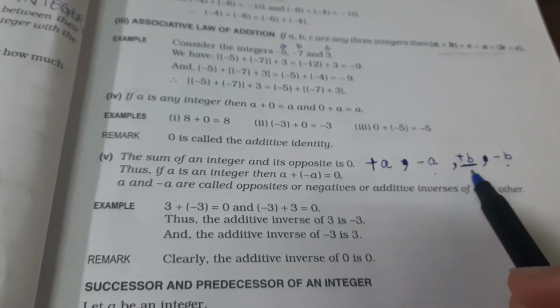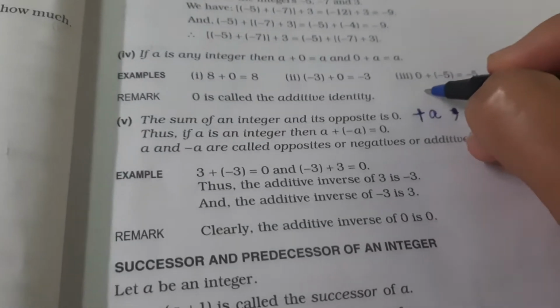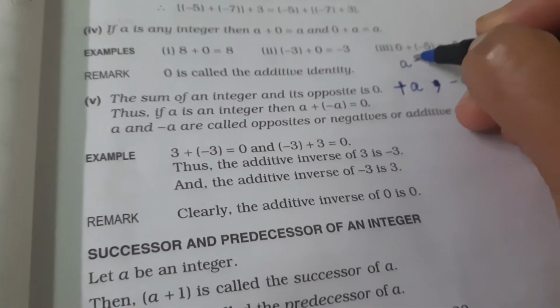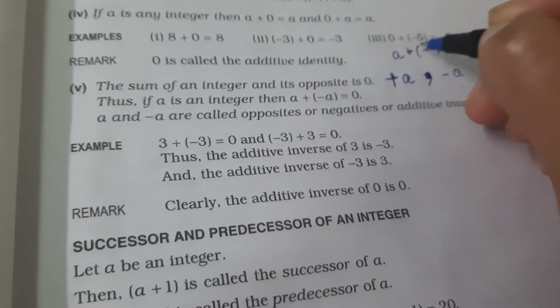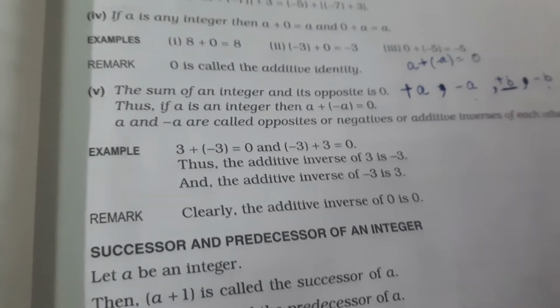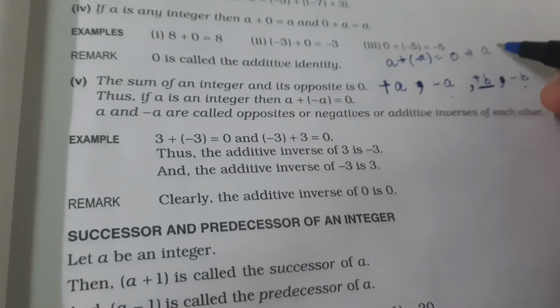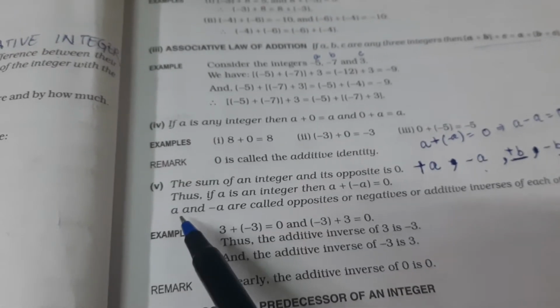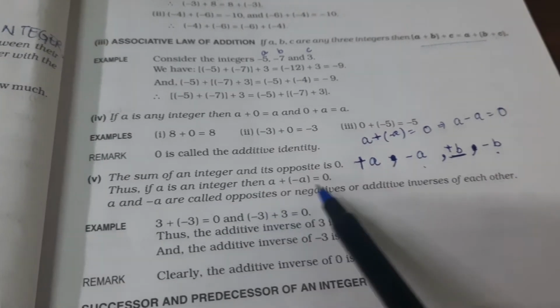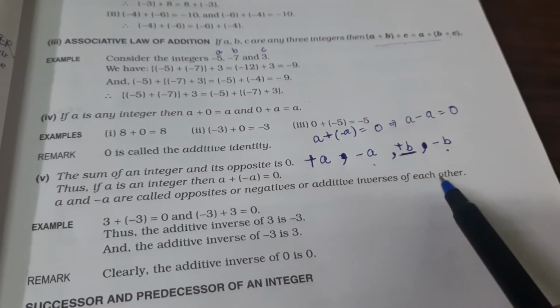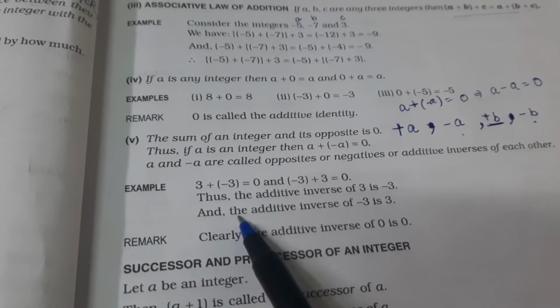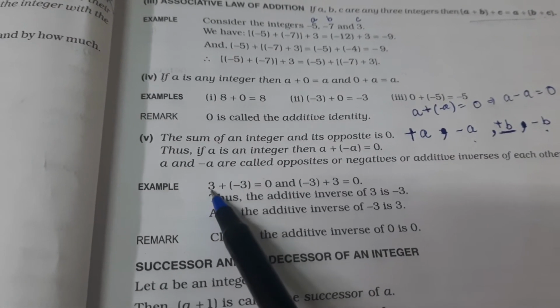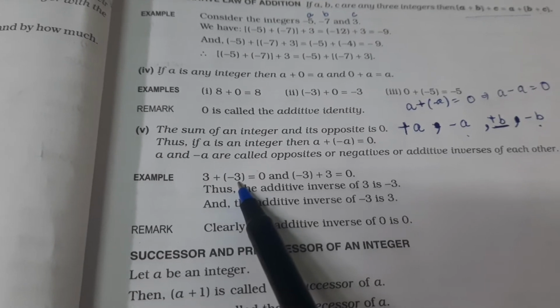And when you do the addition for these, a plus minus a is equal to 0. You can check also, a minus a is equal to 0, this way. Right, girls? Therefore, a and minus a are called opposites or negatives or additive inverses of each other. One example is given here. They have taken an integer 3 and the opposite of integer 3 is minus 3.